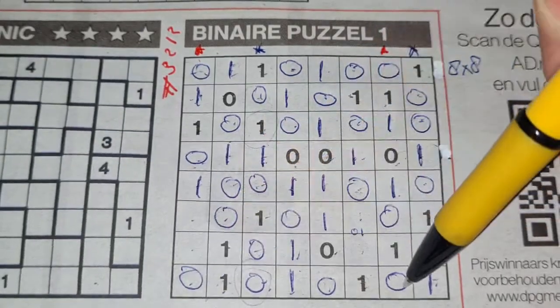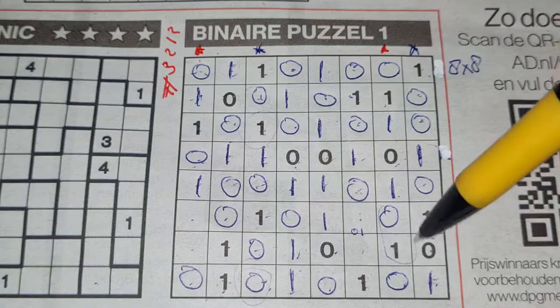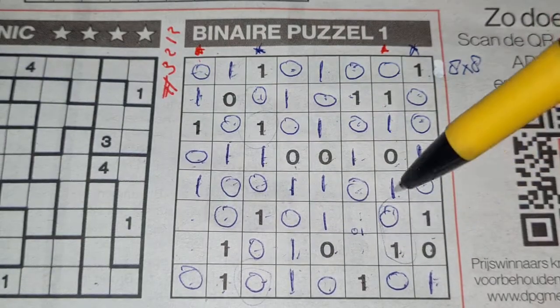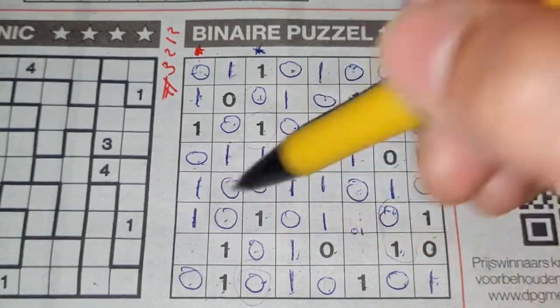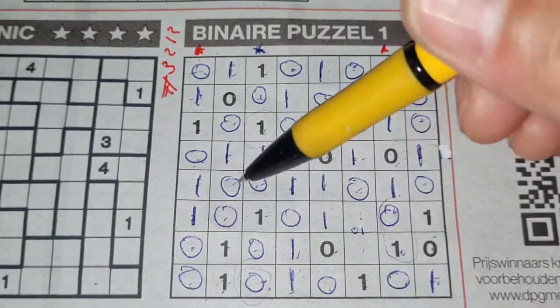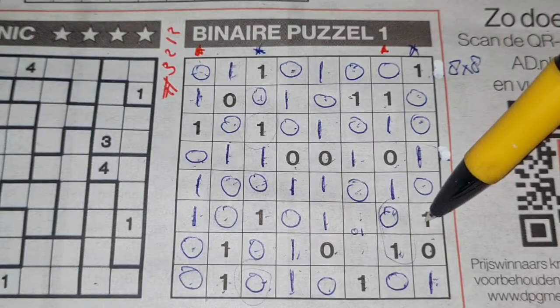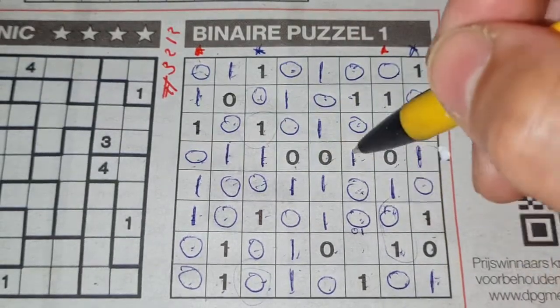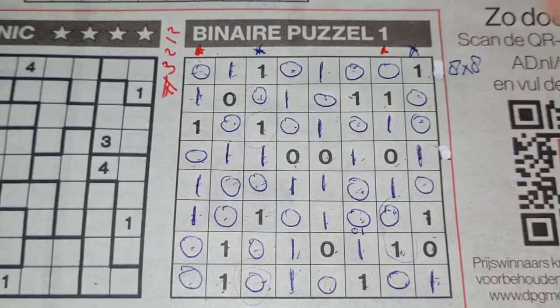Empty box 00. So we need to switch those two digits. We have an O here, this should be a 1. We have a 1 here, this should be an O. Alright, so now we have 1, 2, 3, 4 ones, so the rest are O's, double O here, 1 there, 1. Finish in 6 minutes.